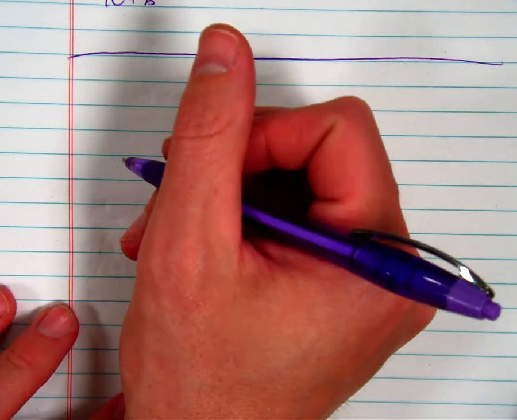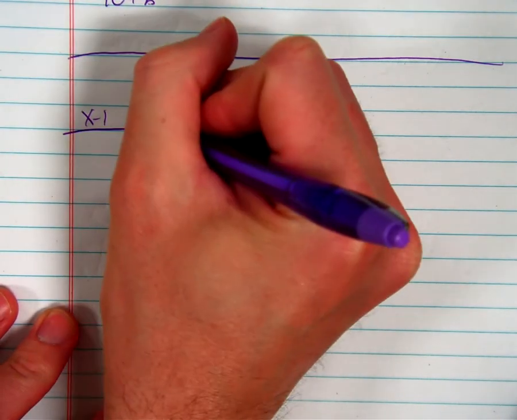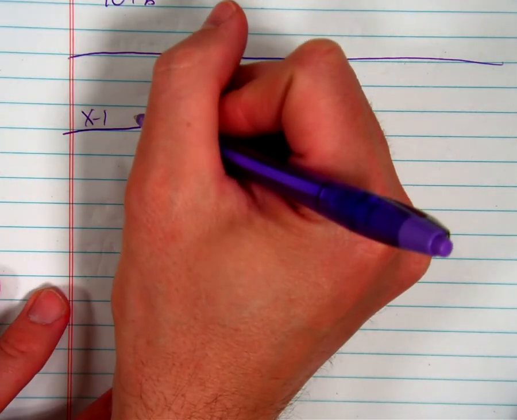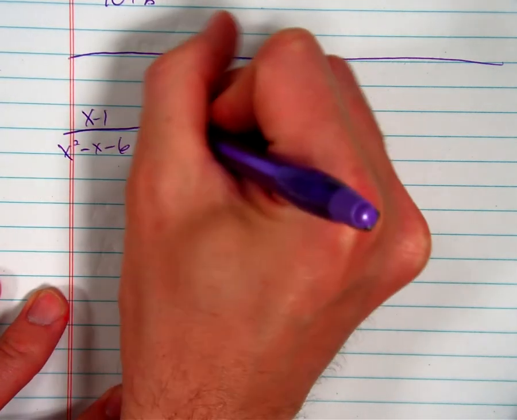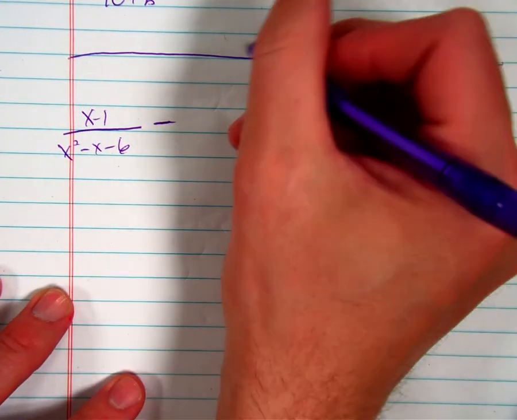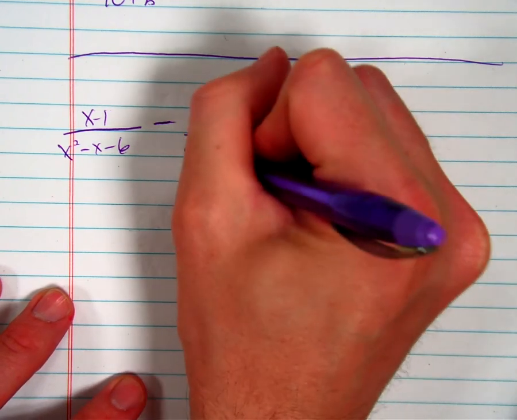Polynomial denominators. Let's go with x minus 1 over x squared minus x minus 6. And we're going to do a subtraction one so you can see what that's going to look like. 4 over 5x plus 10.